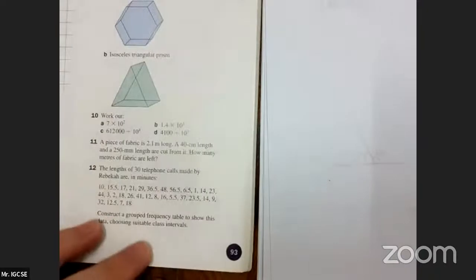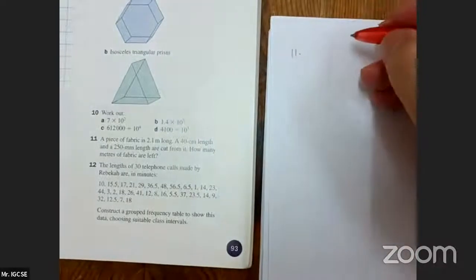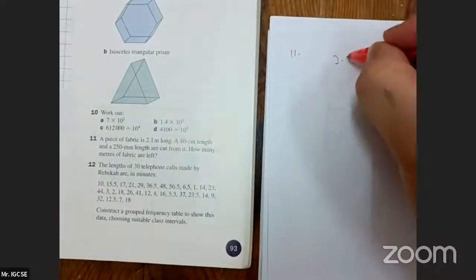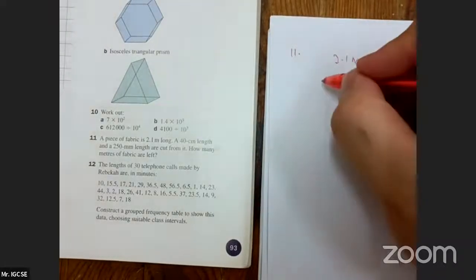So number 11 and 12, oh, we have plenty of questions. Okay, so we try number 11. A piece of fabric is 2.1 meters long. You cut down a 40 cm length.